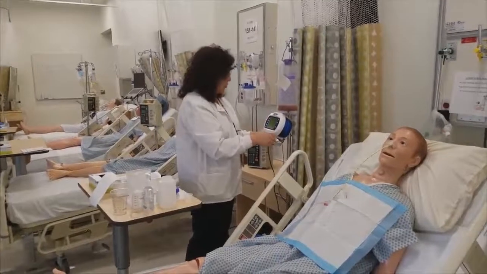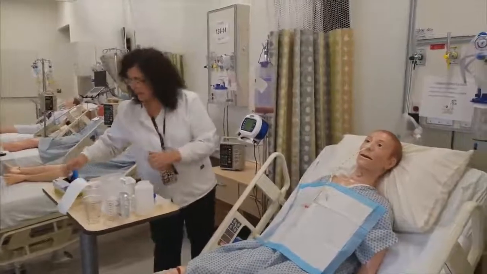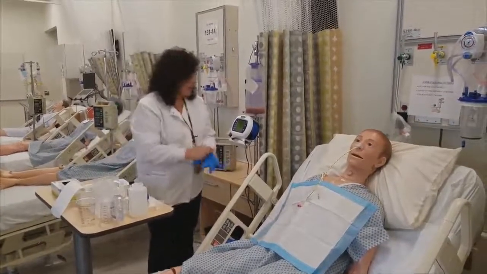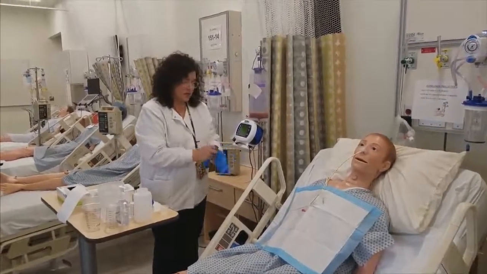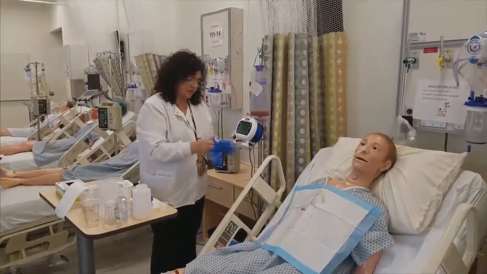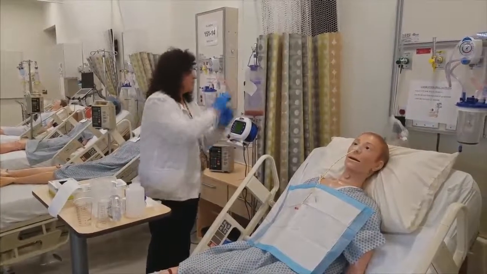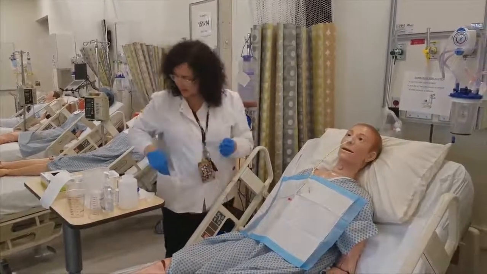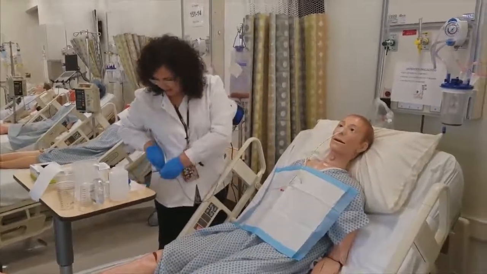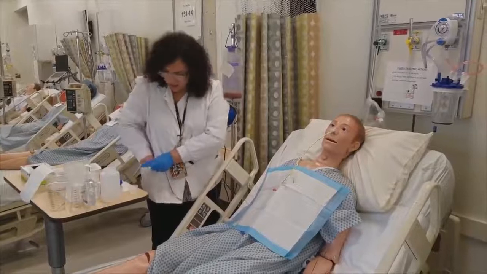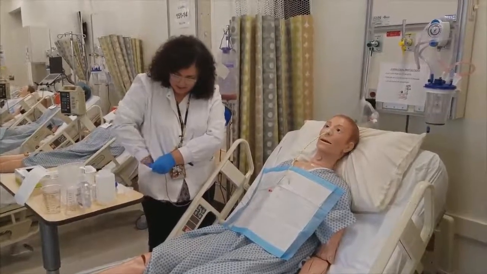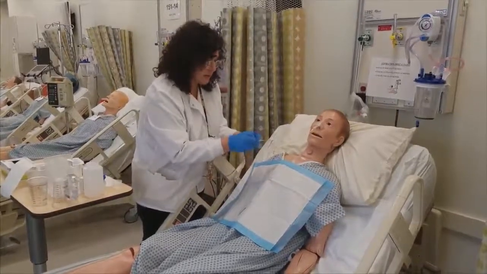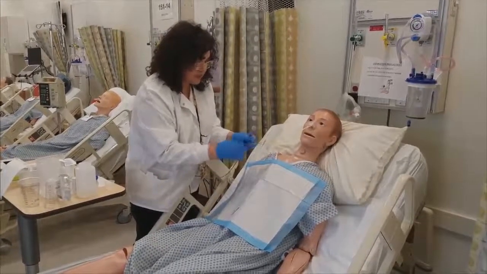And then I'm going to put some new gloves on here and attach it back to the patient. Always a good idea to decontaminate the end of my feeding tube before I make the attachment.